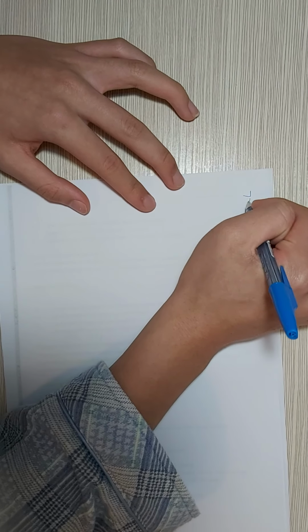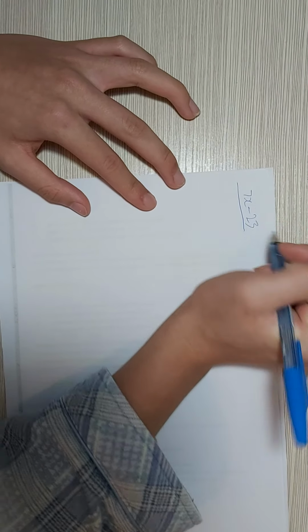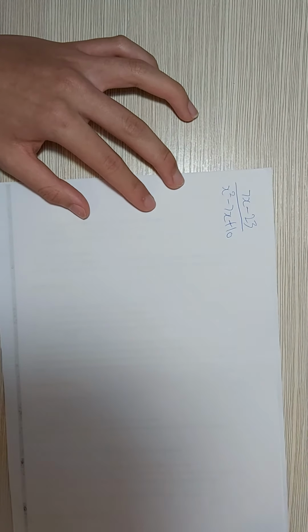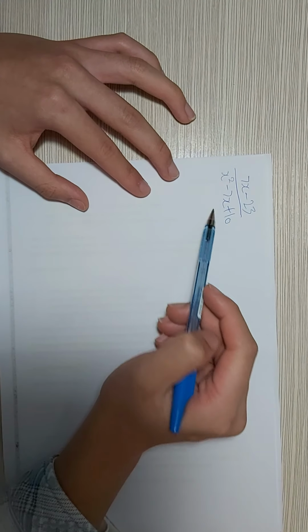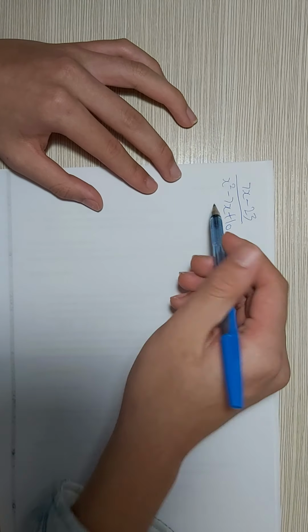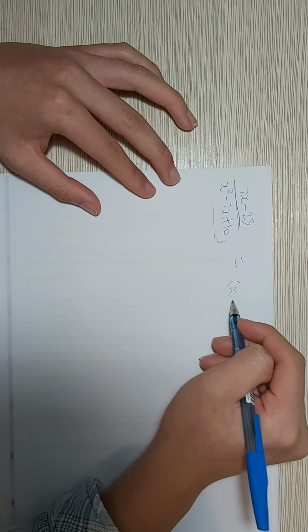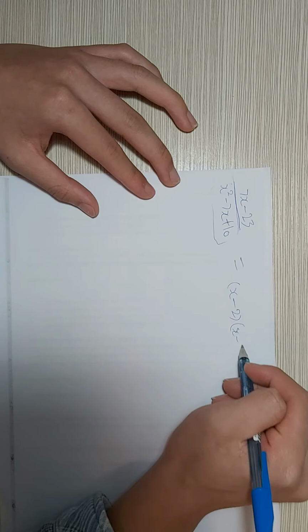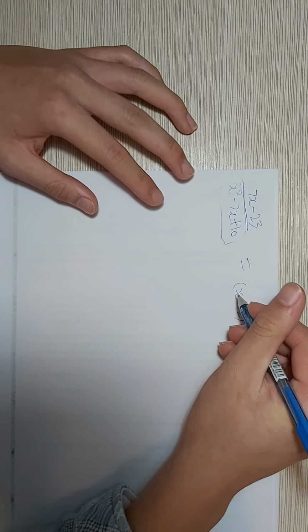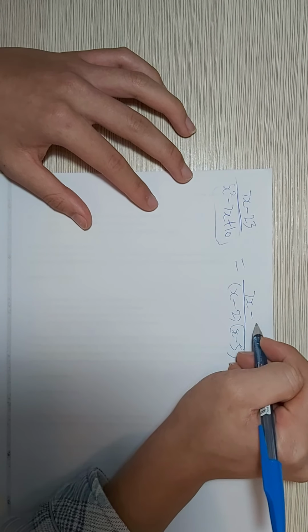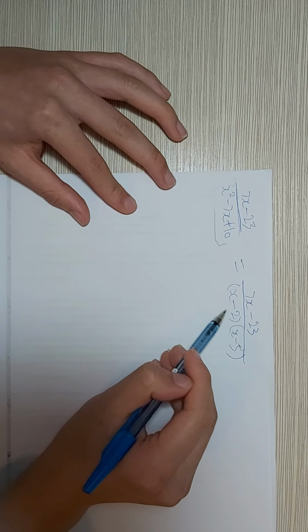Let's look at an example. 7x minus 23 divided by x squared minus 7x plus 10. Now since we need the denominator to be two factors, we have to factorize this. Do the easy cross method. We get x minus 2, x minus 5, isn't it? And then over, 7x minus 23.